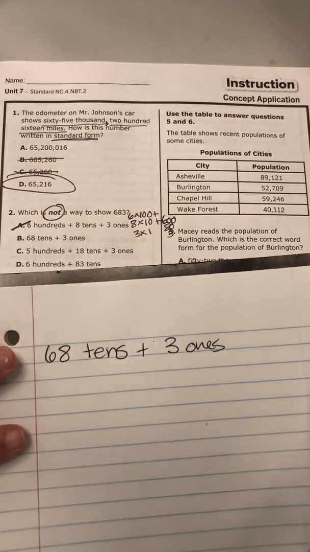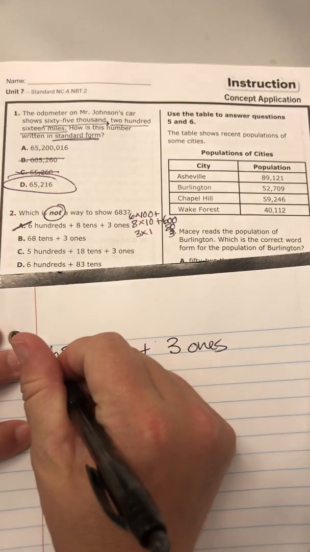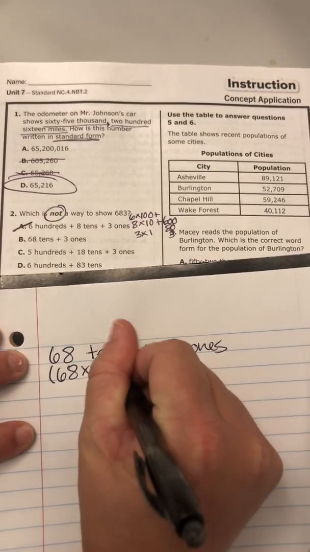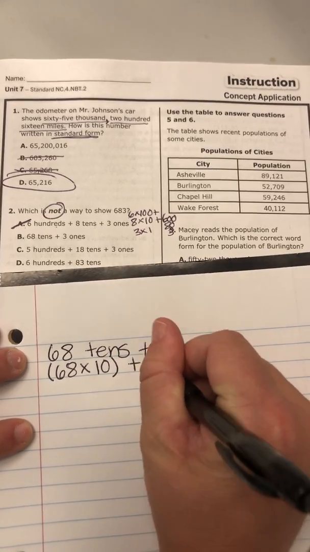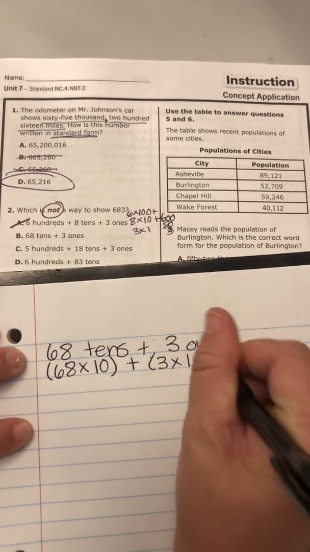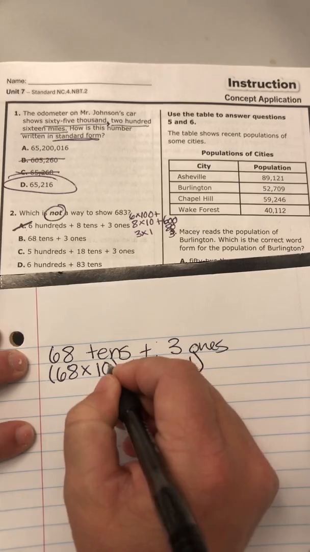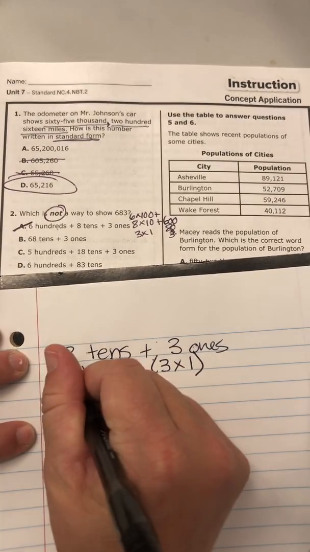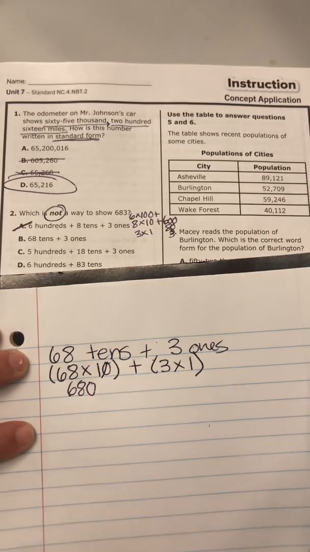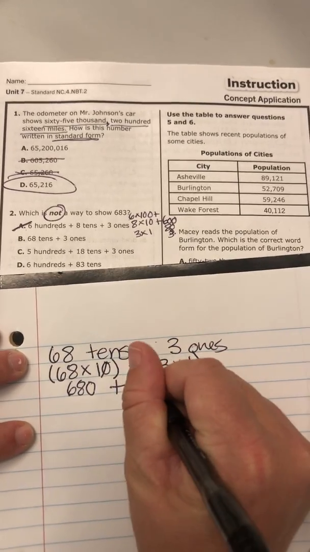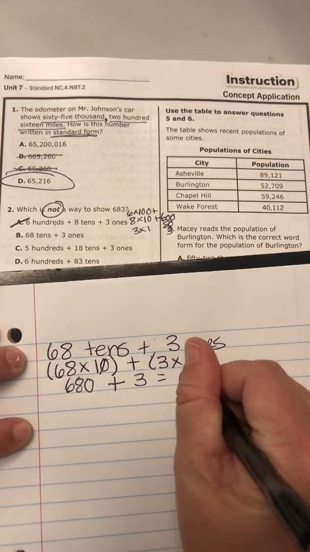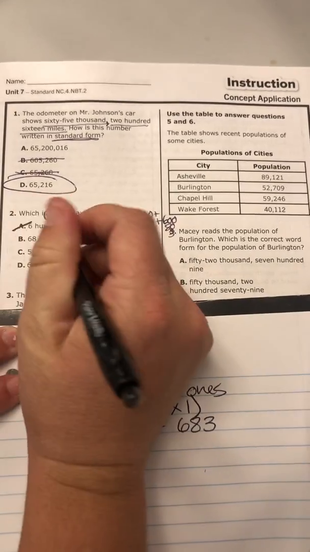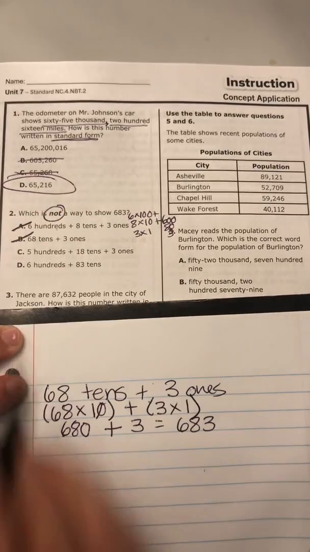So to see what 68 tens is, we would say 68 times 10 plus 3 times 1. 68 times 10, take off a 0, put it down. 6 times 1 is 68. 3 times 1 is 3, so that would give me 683. So that does show 683, so that is not a choice.